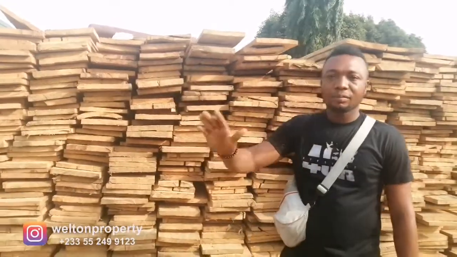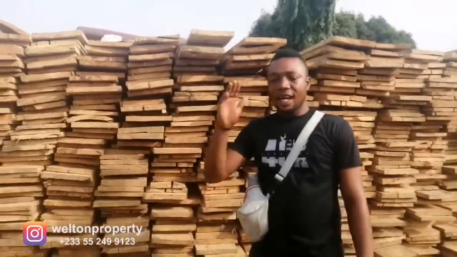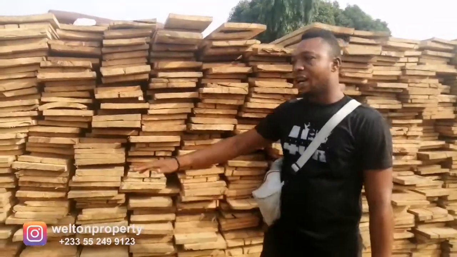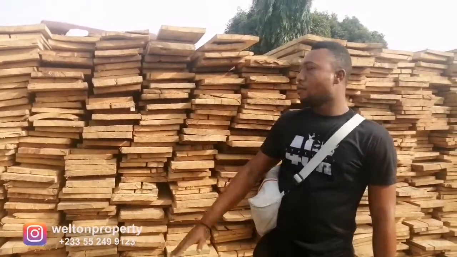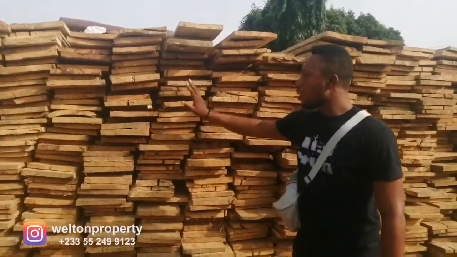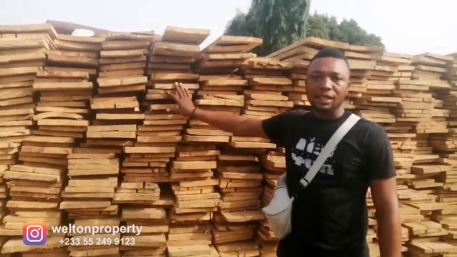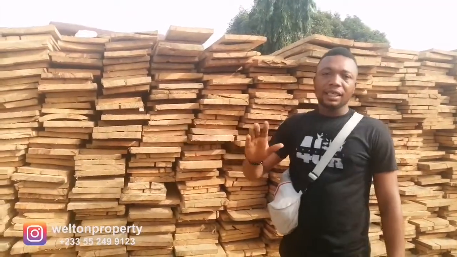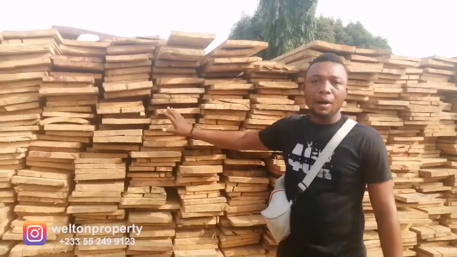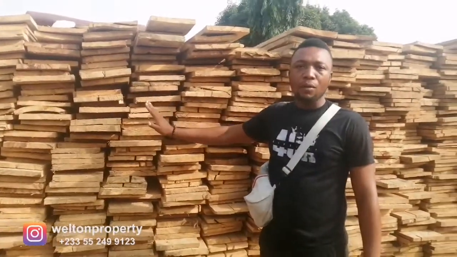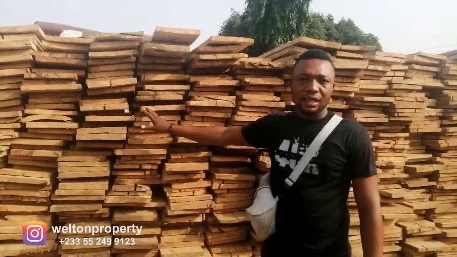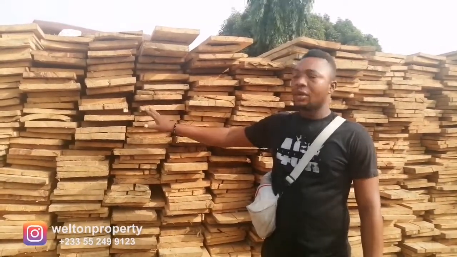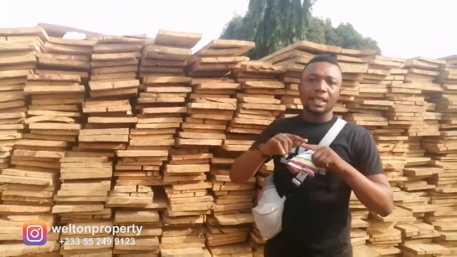Hello, yes sir. I'm Gabby, and I deal with woods. We have different types of woods. We have the sawmill cut and the bush cut. But what I'm standing on here is the bush cut. The name is cyberboard. The length is 13.6, and the breadth is 10 inches.